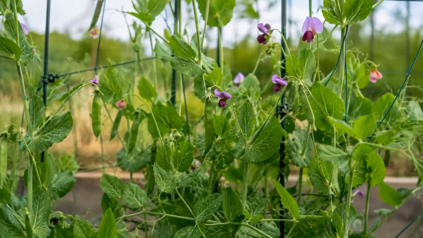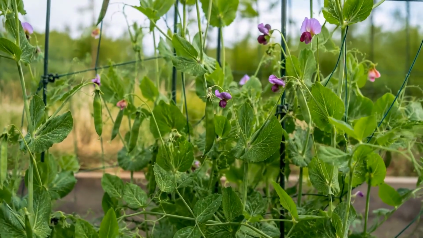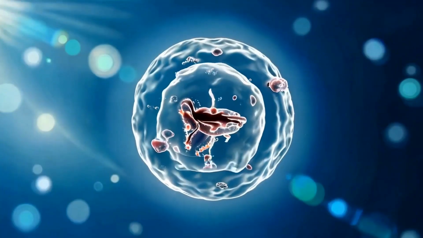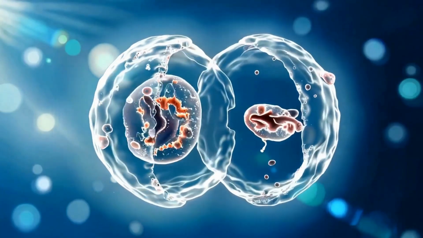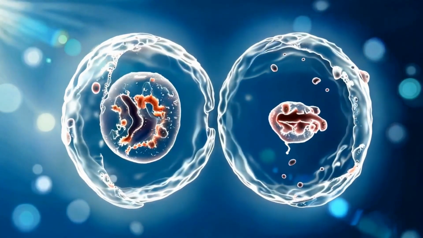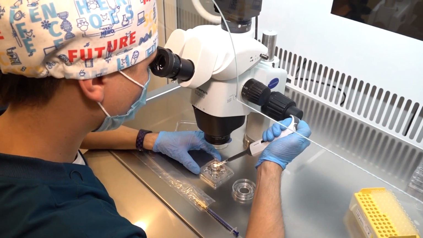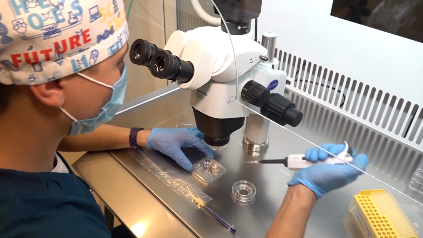Gene therapy is used in medicine to treat, prevent, or sometimes cure disease by adding, replacing, or changing genes. CRISPR is an example of a gene editing technology. It can be used to make specific changes to DNA.